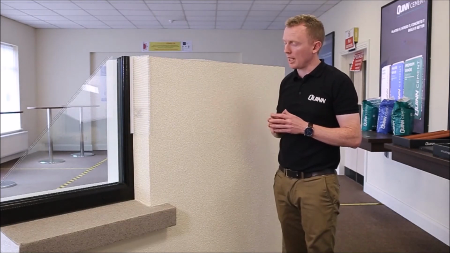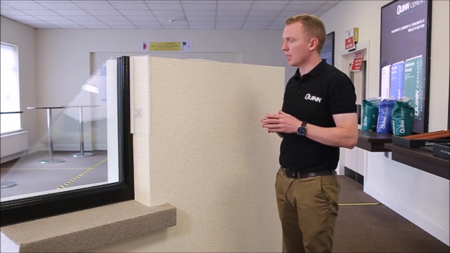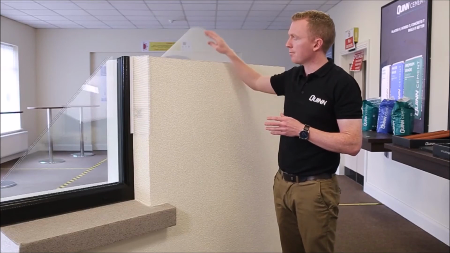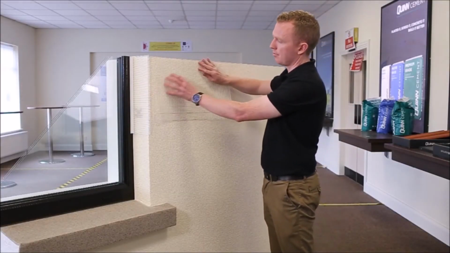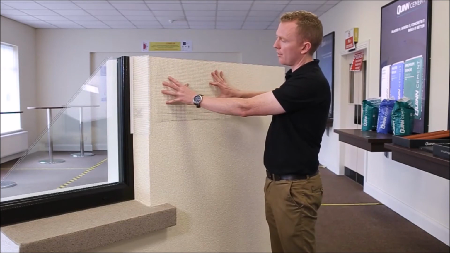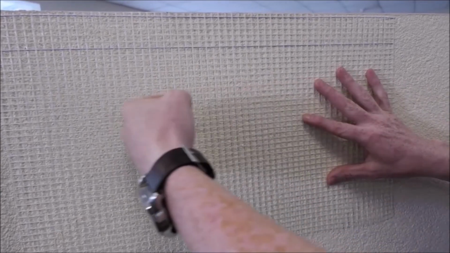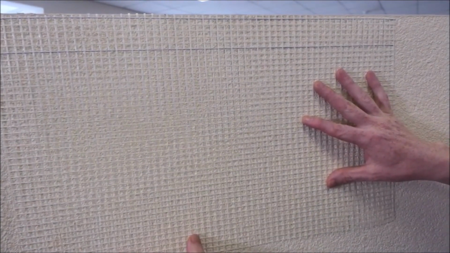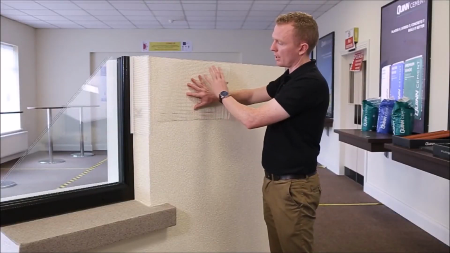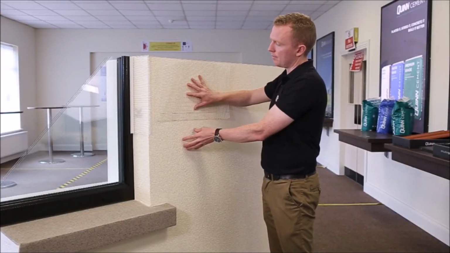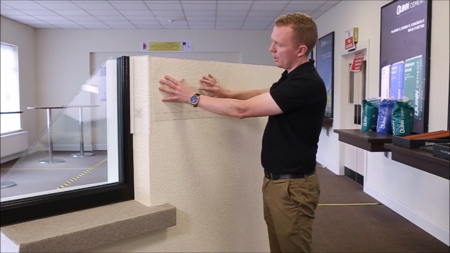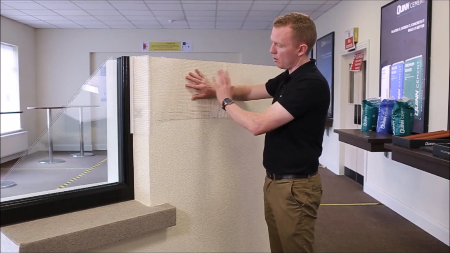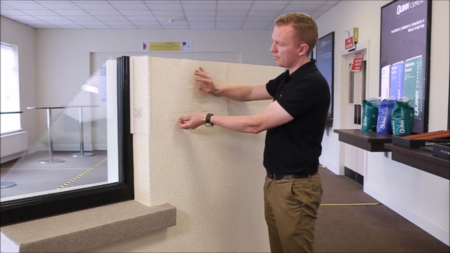So the render system comprises of 3 components. You have a reinforcing mesh, which is this product here. It comes in rolls and it's rolled out over the entire insulation. And just as you're rolling that out, then you trowel on a base coat, which will hold that in place, and also gives a base coat or a key coat for the final render solution to adhere to. So this mesh is rolled out over the entire wall and a base coat troweled across it.